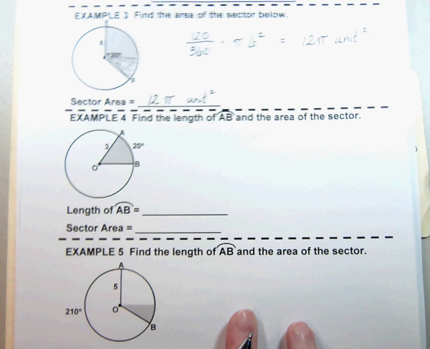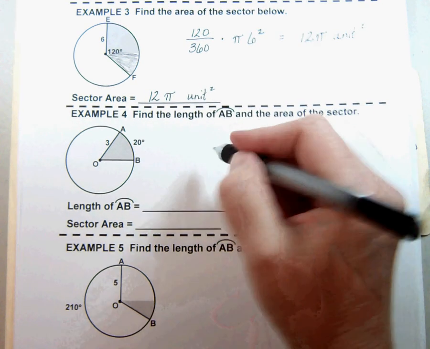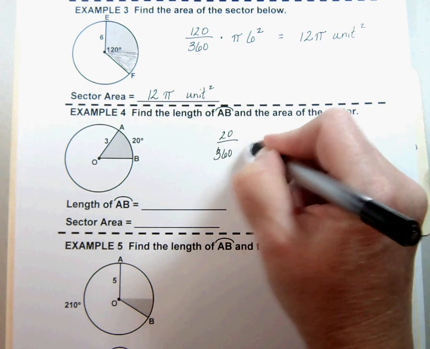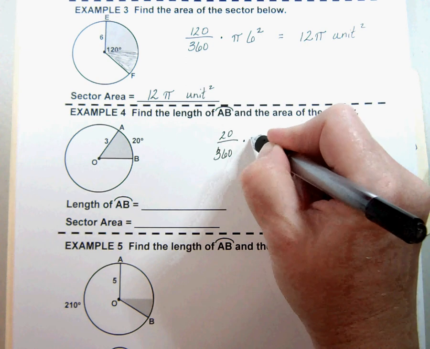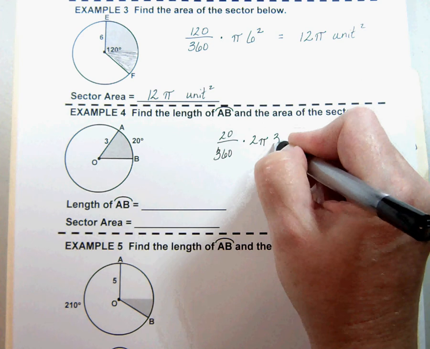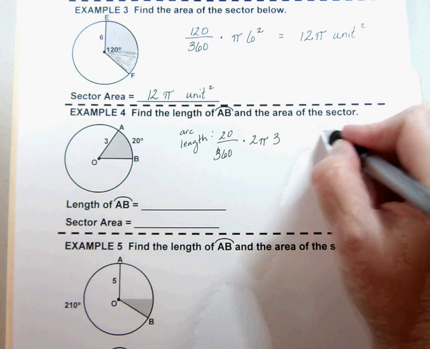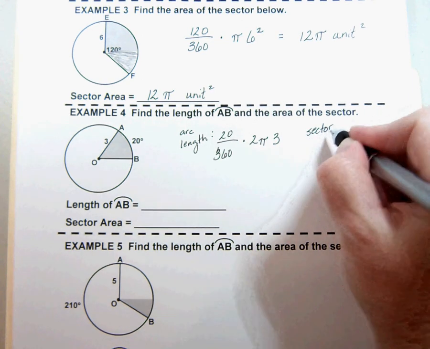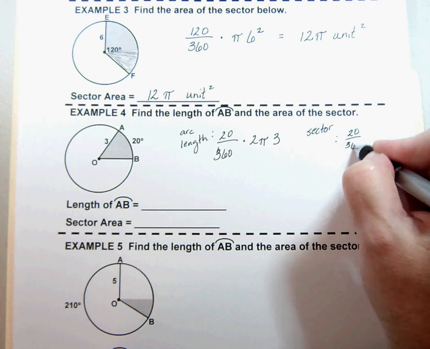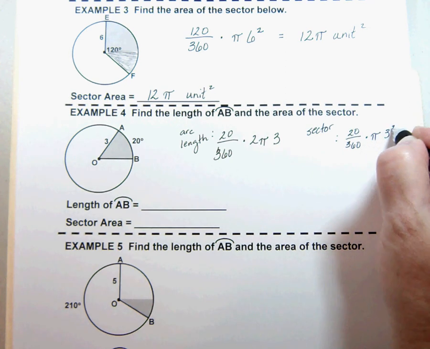On this one, they want the actual arc length and the sector, so we'll do both formulas. On this one, the central angle is 20 out of 360. Let's do the arc length first. So you're going to multiply by 2 pi r, so 2 pi times 3. This is going to give us our arc length. To get our sector, you're still going to use the same formula. You're going to use 20 out of 360. But this time you're going to multiply by the area of a circle, pi times 3 squared.